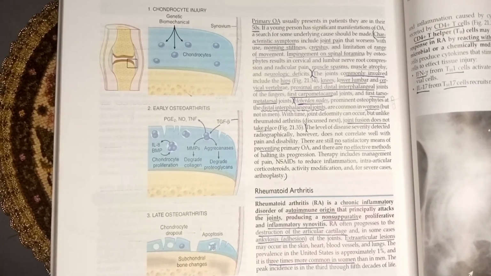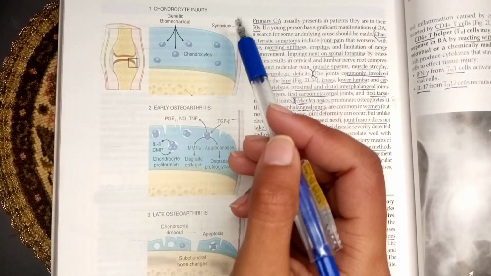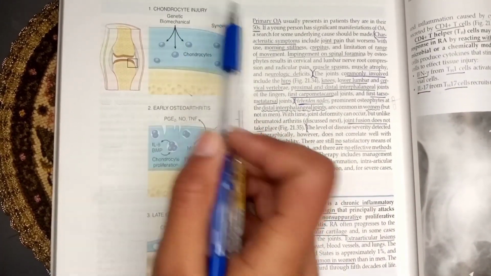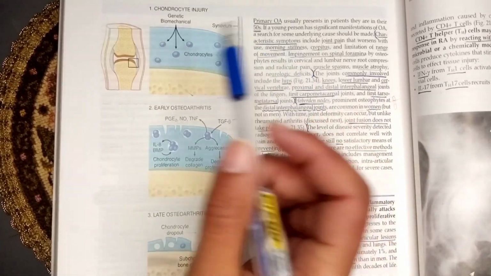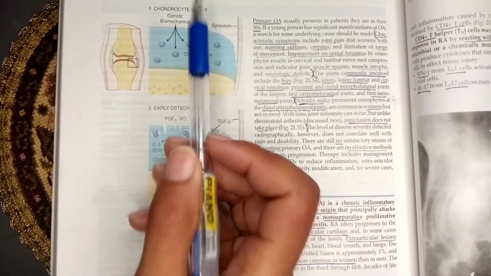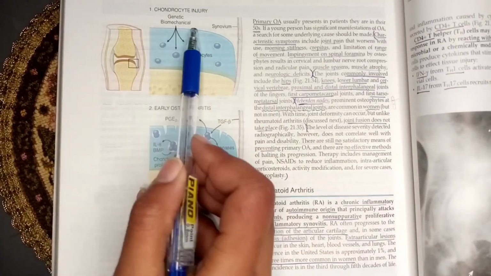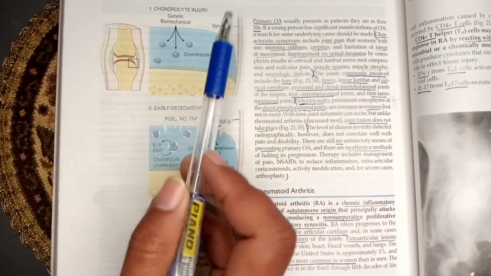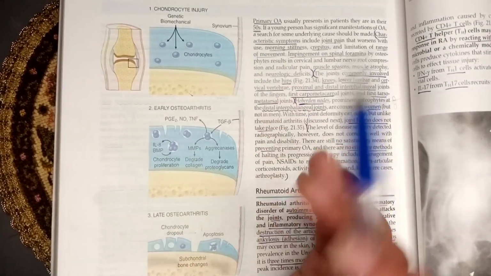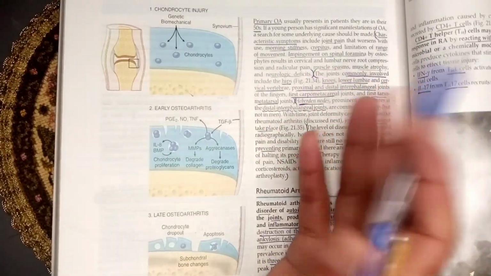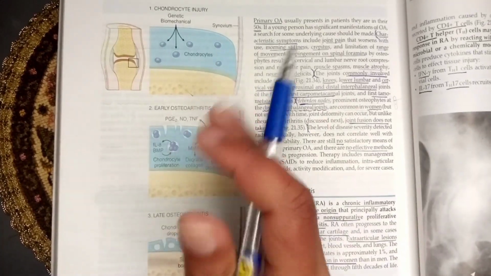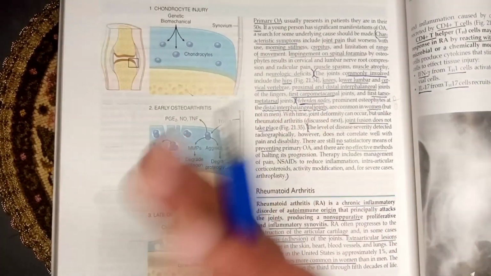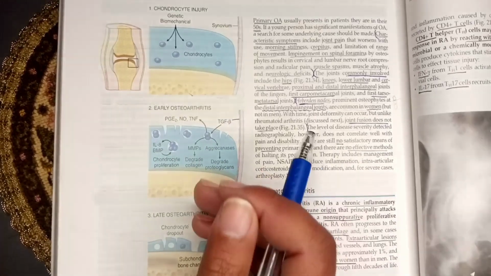What is its pathogenesis? First of all, as you know, there is a chondrocyte injury because of repeated biomechanical stress, as I've told you in the previous video. Genetic factors are also responsible. Genetic factors and biomechanical stress cause the chondrocyte injury. Although the chondrocytes are proliferating, the chondrocyte degradation exceeds the synthesis, and that's what leads to the development of osteoarthritis.